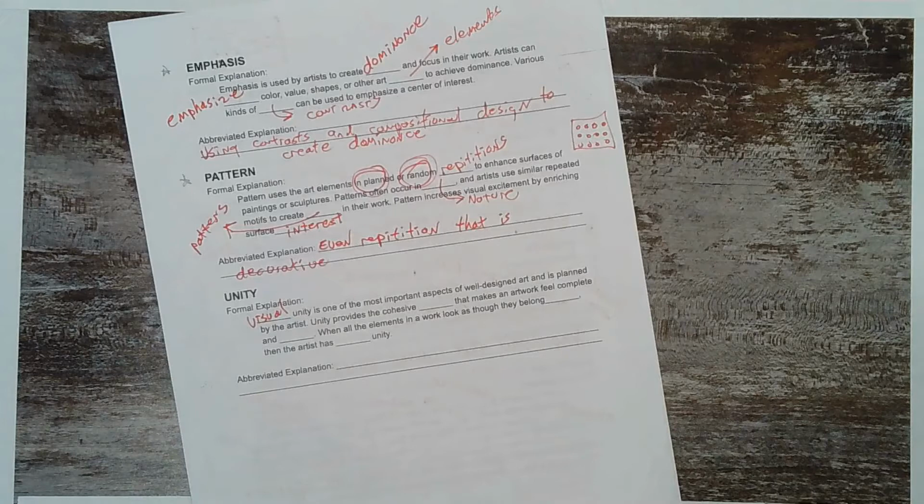I'm really writing large right now. So everything's working well together. So an example, like pretty much all of these things I've been showing you had nice looking unity.